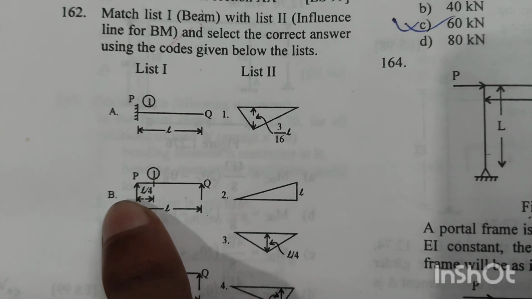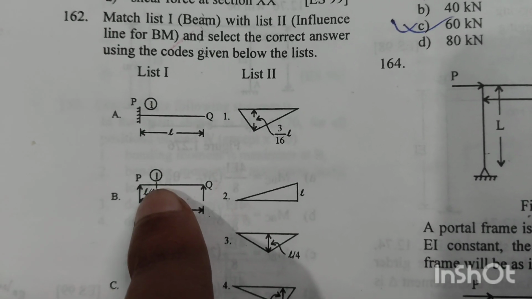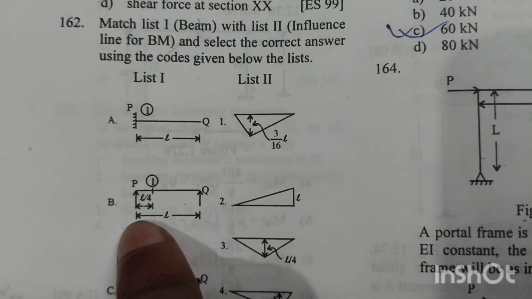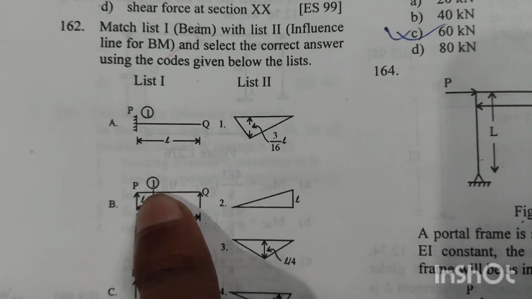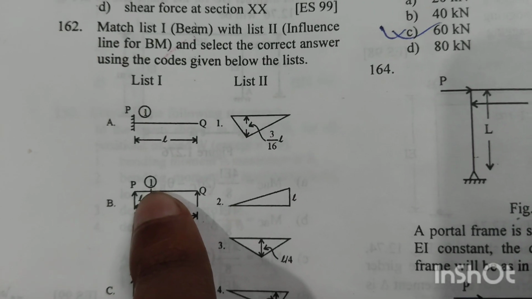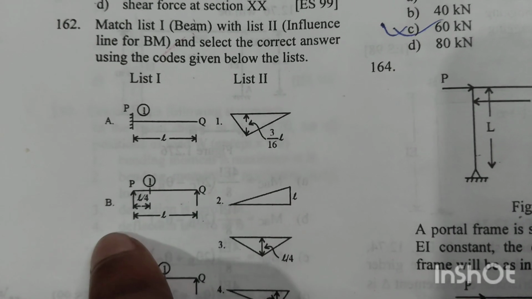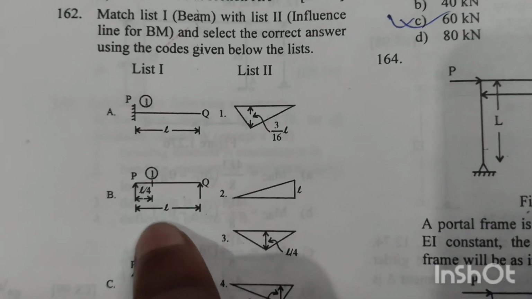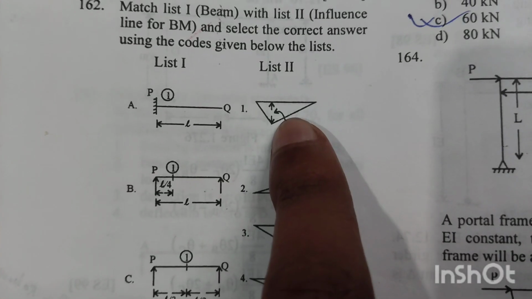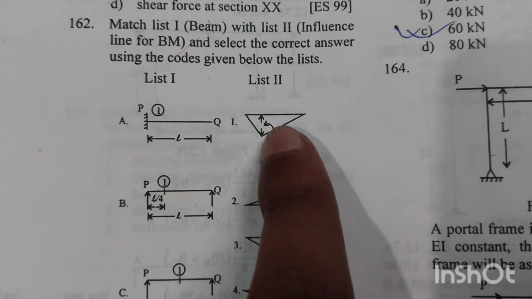Next, option B. Here a simply supported beam is given, and the unit load is acting at a distance L by 4 from P, and the total length of the beam is L. Now at this point, the ordinate of the bending moment will be 1 into this length L by 4 into this length 3L by 4, divided by the total length of the beam L. The value will be equal to 3L by 16, given in option number 1, and the bending moment diagram will be triangular in shape.